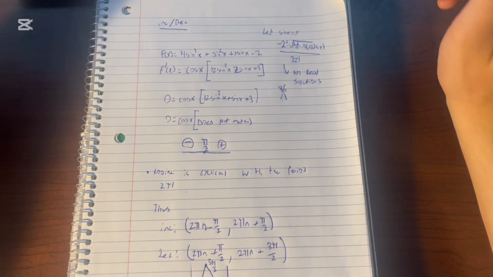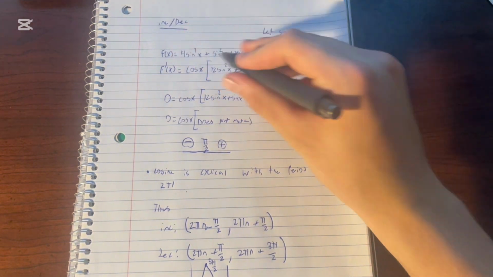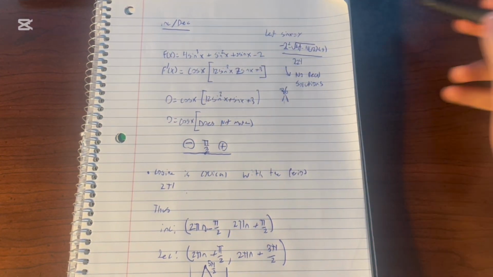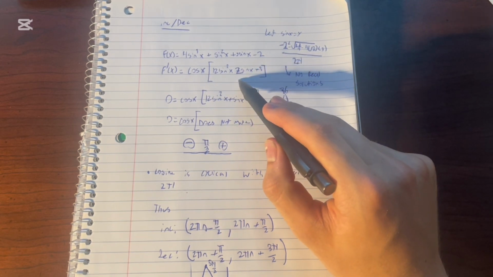Simplest way to do this is to take the derivative, set it equal to 0, and find the critical points. Critical points in the same way that you would find x-intercepts. So of course we have the derivative here, and for simplicity I factored out cosine. We'll get into what cosine is when it equals 0 in a moment, but let's take this term right here: 12 sine squared x plus 2 sine x plus 3.